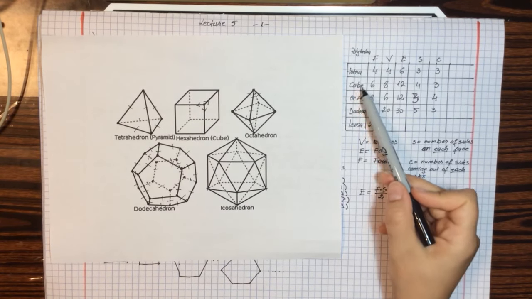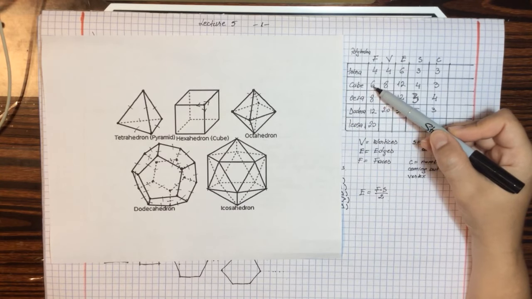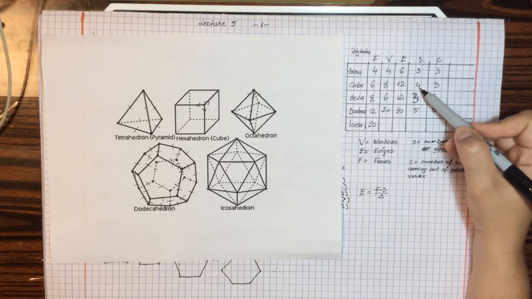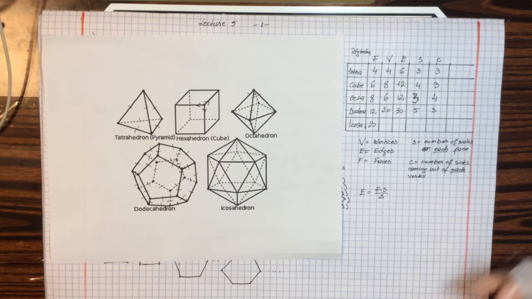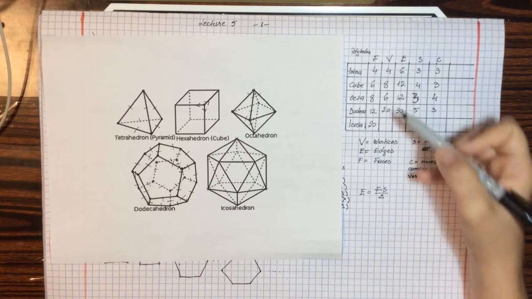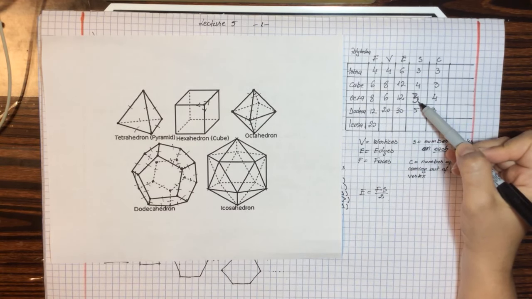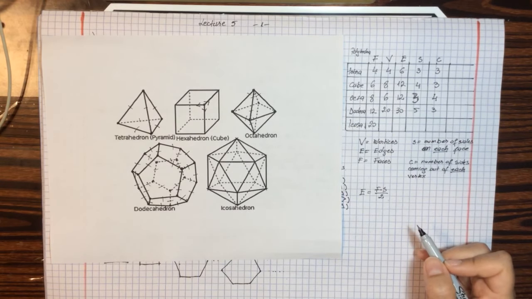So I'm talking about the number of faces times the number of sides on each face divided by 2. Would that work for all others? Well, let's see. The number of faces for the cube is 6. The number of sides on each face is 4. 6 times 4 divided by 2 would be 12. So that works. Octahedron, number of faces, 8 times 3 divided by 2 would also give me 12. So that works.